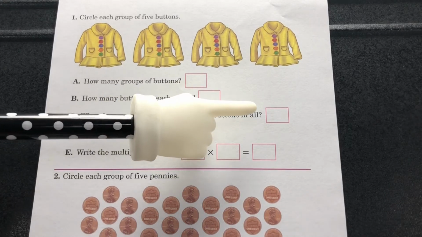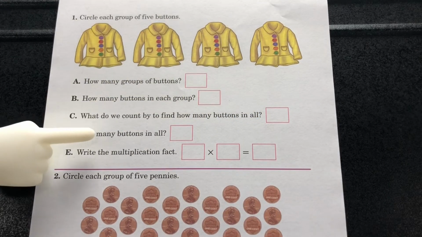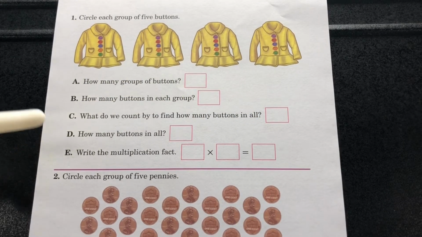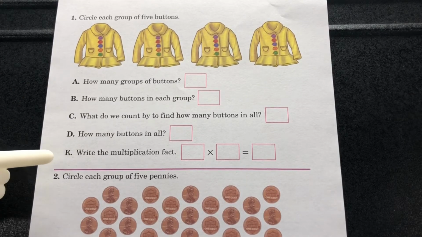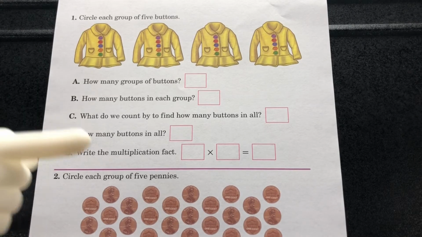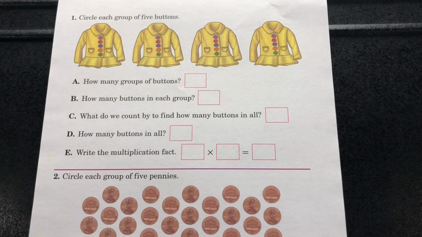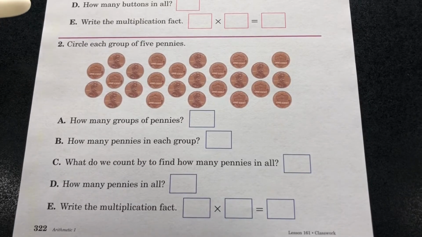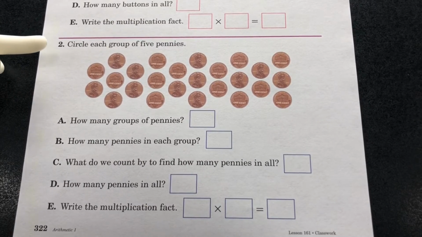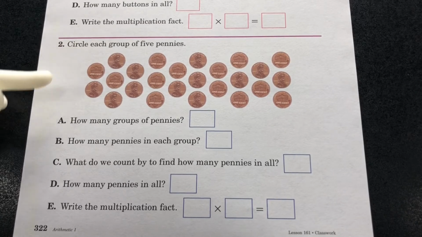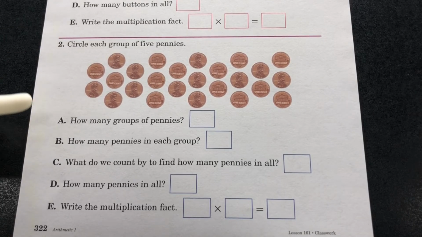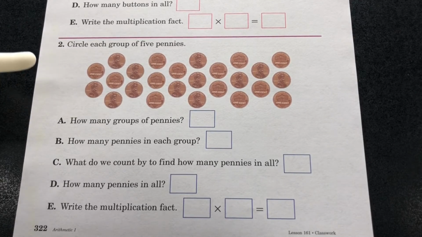So here we write 5 because we're counting by 5s. Here we write 20 because there's 20 buttons. Now write the multiplication fact. The multiplication fact is 4 times 5 equals 20. Take a look at section 2. Circle each group of 5 pennies. You're going to follow the directions from A to E and you're going to complete section 2 on your own.